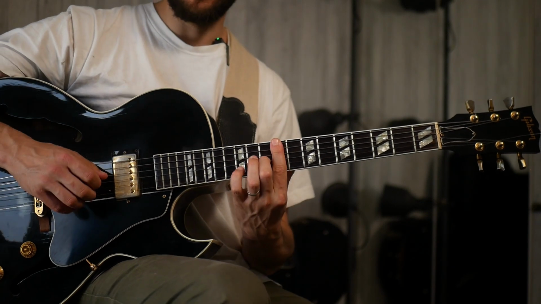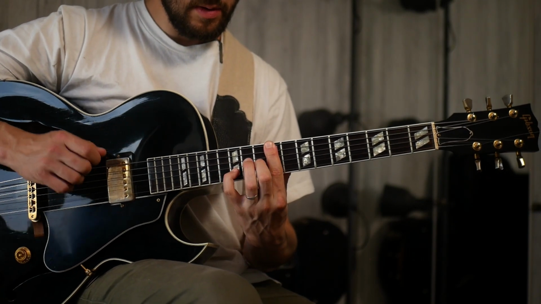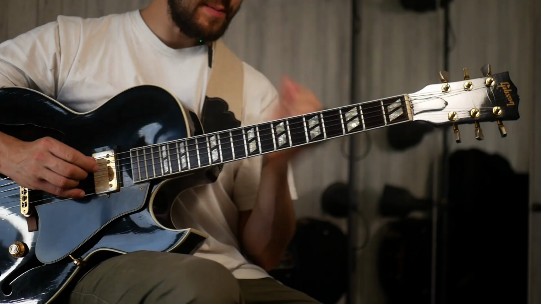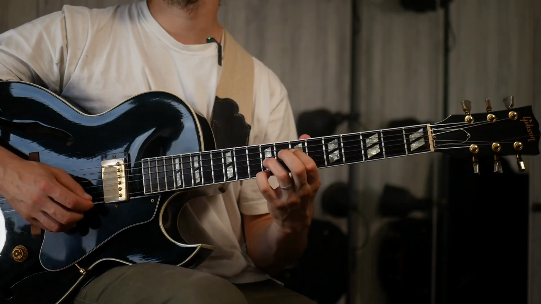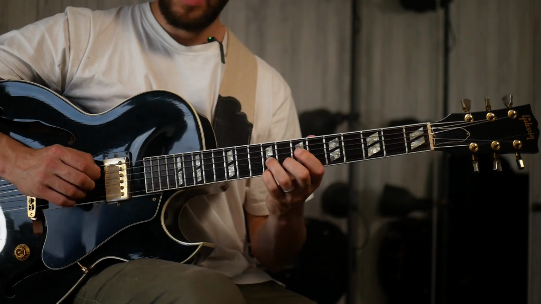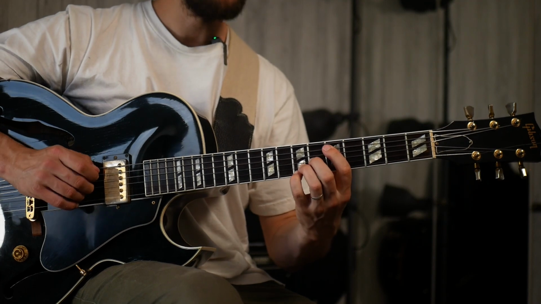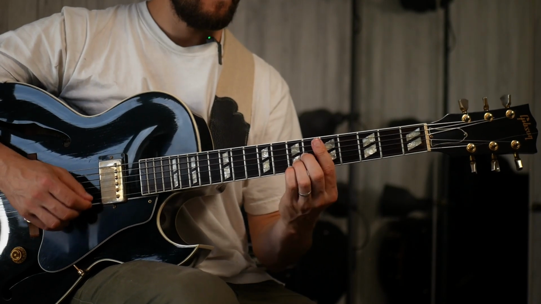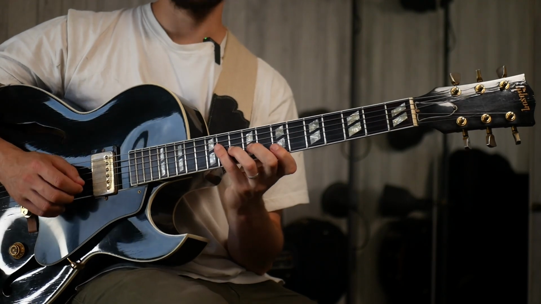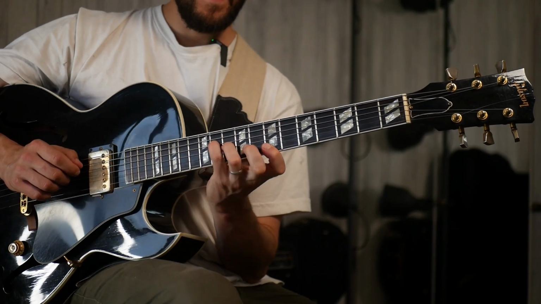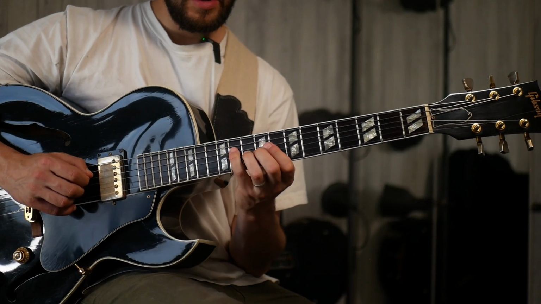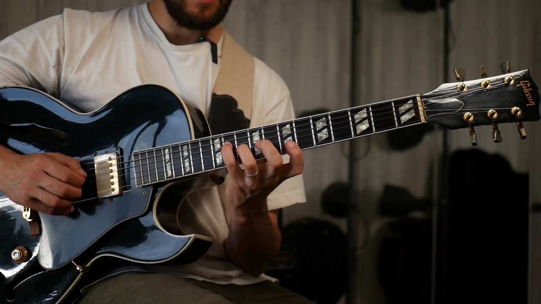So something like a barred dominant 7. You get something like then that would work actually. So B and then 12, 11 to 11, 10.